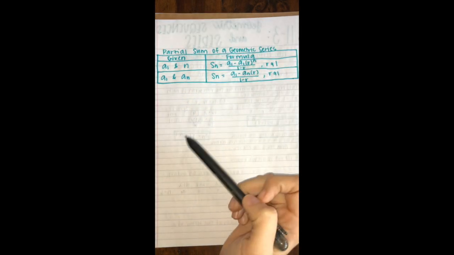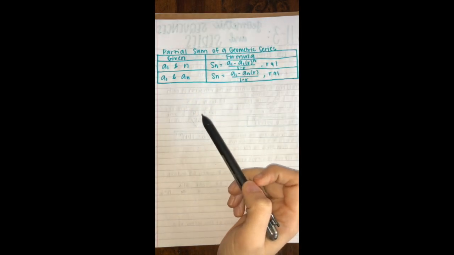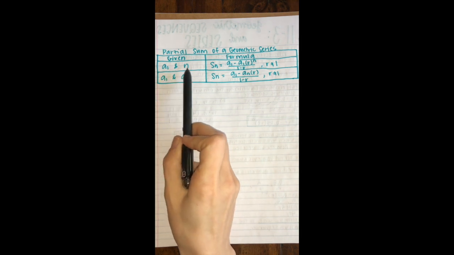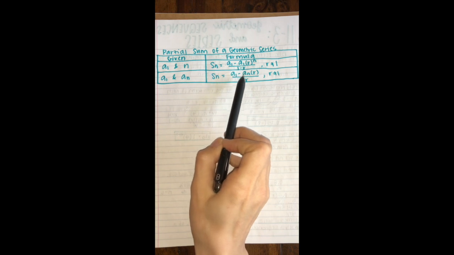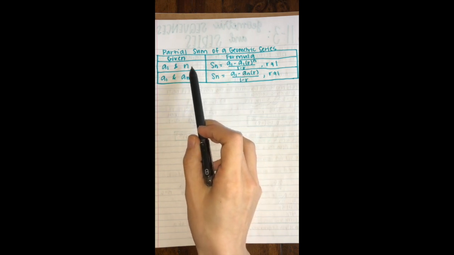So these are the 2 partial sum formulas. We'll use them pretty much equally. You're just doing them differently based on if you know N or AN, because you have to have A1 for both, and you actually have to have R for both as well. So you choose which one based on if you need N or AN.